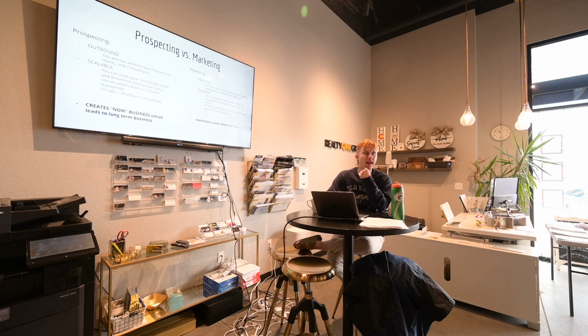Generally, activities that we do in real estate are either prospecting or marketing. They're going to fall into one of those two camps. Prospecting is an outbound action that we take, right? Cultivating a relationship that's a cold cultivation, turning strangers into friends. Marketing is more inbound, right? So working the people that we already know and creating that identity through actions that we take, right?